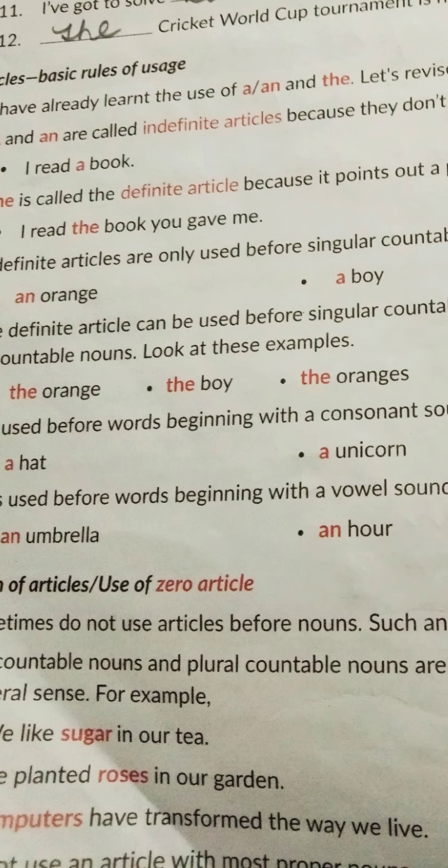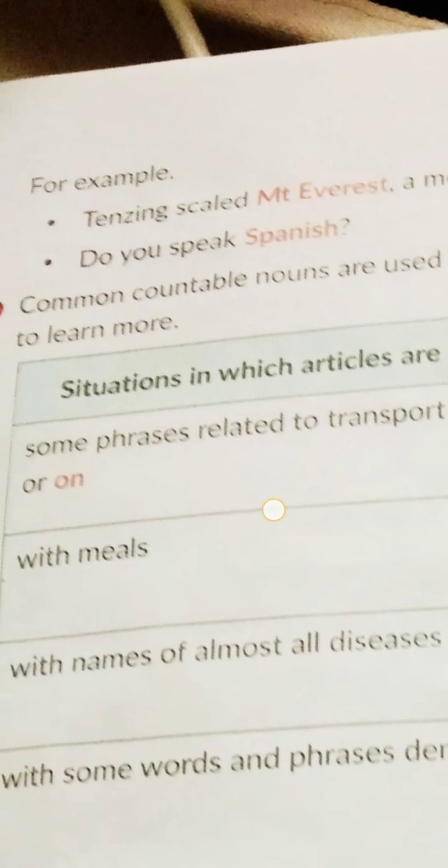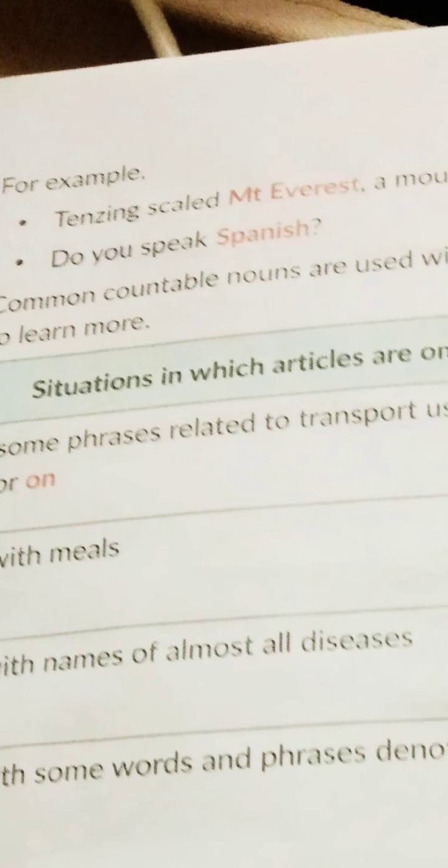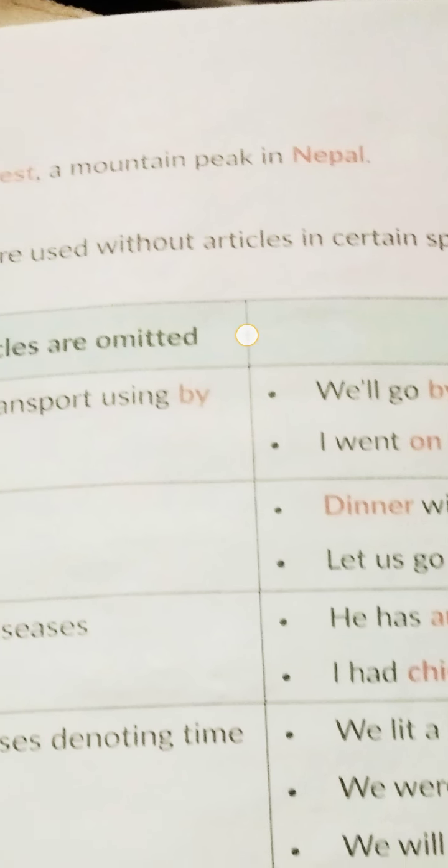Now we do not use an article with most proper nouns, like the names of languages, the names of most countries and the like. See here, Tenzing scaled Mount Everest, a mountain peak in Nepal.